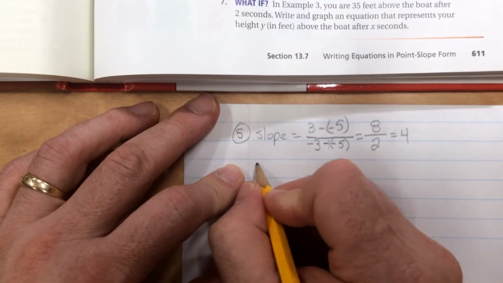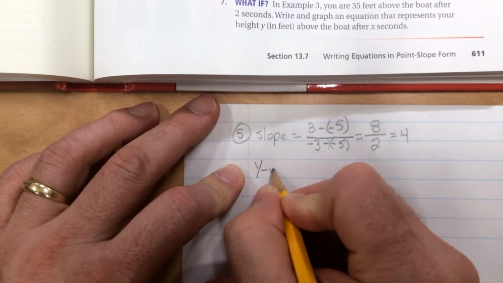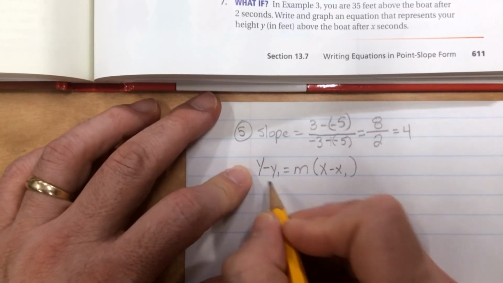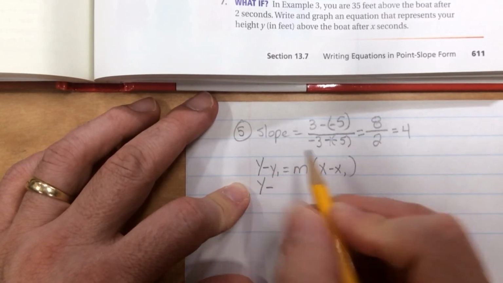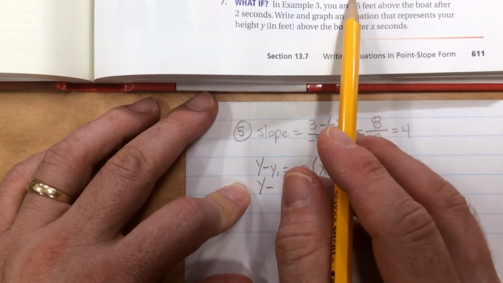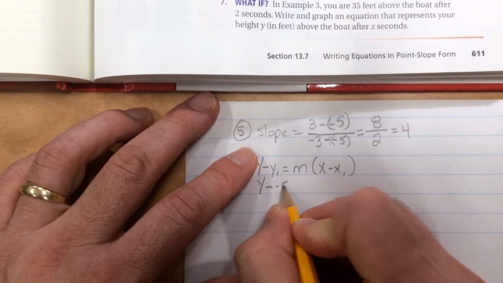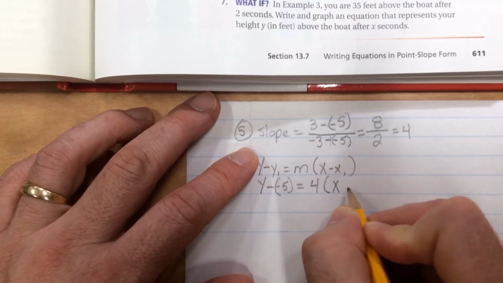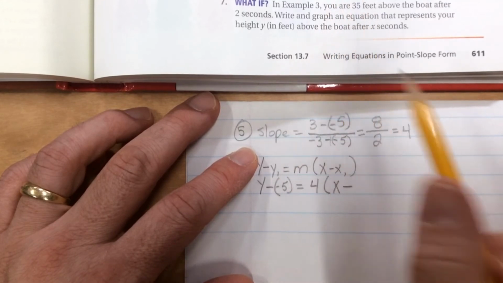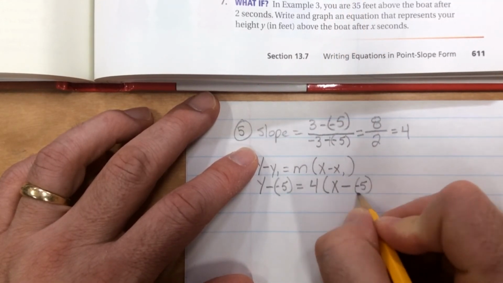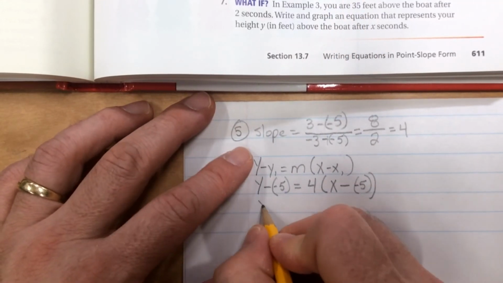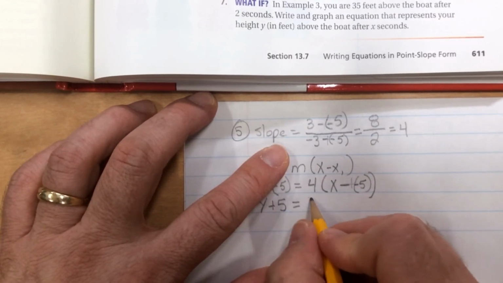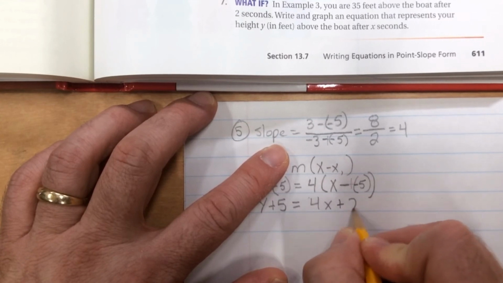Well, now we'll go back and we'll put y minus y1 equals slope times x minus x1. And it'll be y minus y1, we'll use this, negative 5, equals, our slope is 4, x minus negative 5. And we'll simplify to y plus 5 equals 4x plus 20.